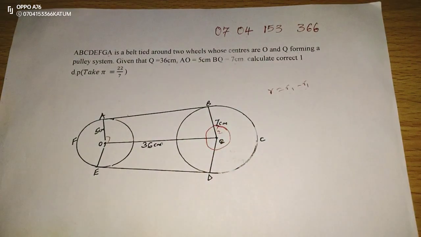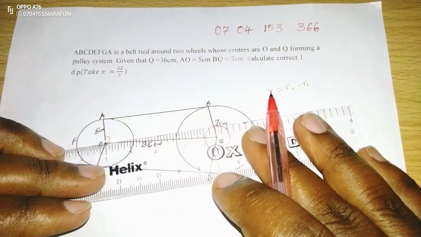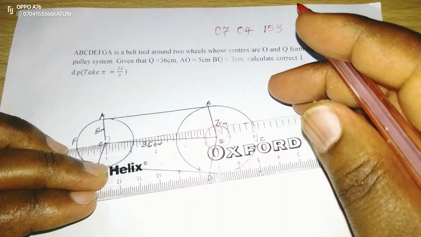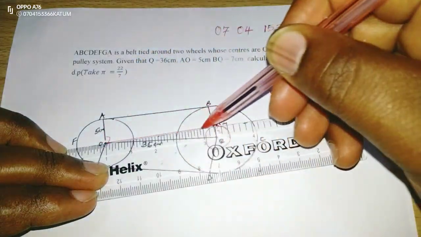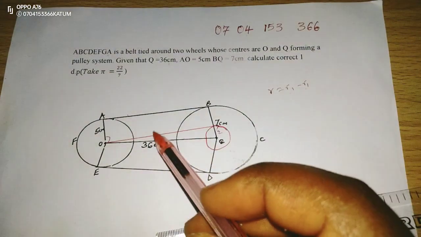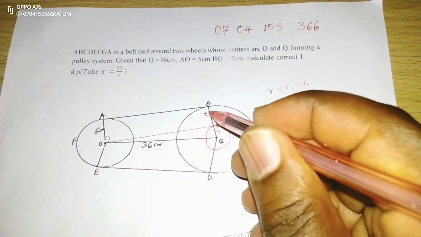If we draw a line from center O to this small circle, we get a line parallel to this one, and since this is 5, we also have another 5 here.